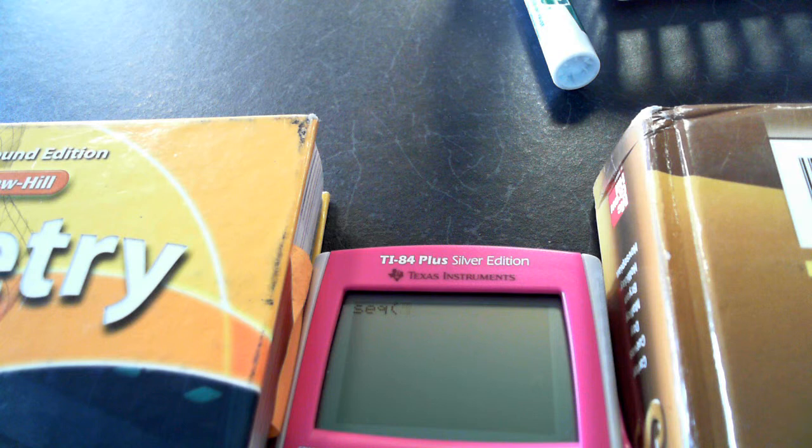Mr. Bohr, when I hit sequence, I had this table pop up that said EXPR, variable, start, end, step. Excellent. I'd like to address that. There are two kinds of models out there. Chase is running the TI-84 Plus Silver.